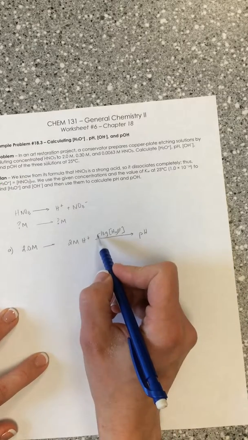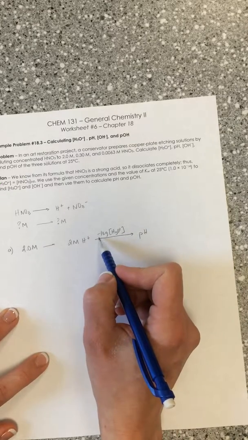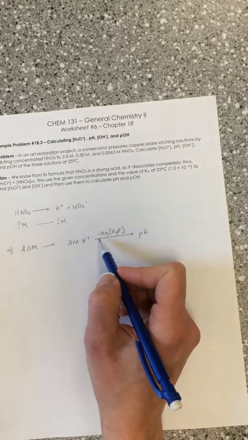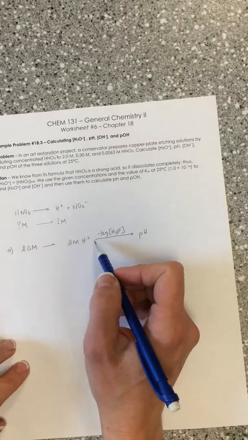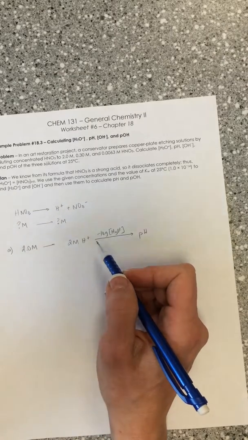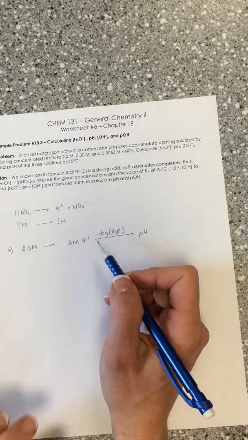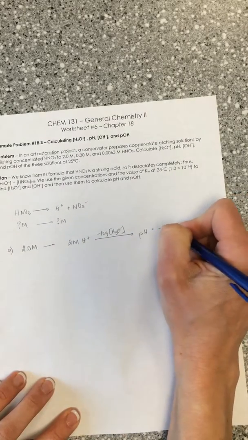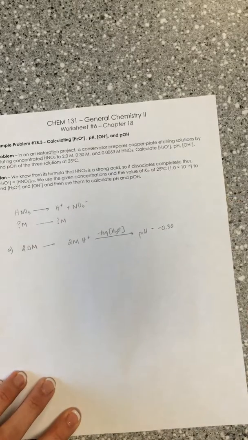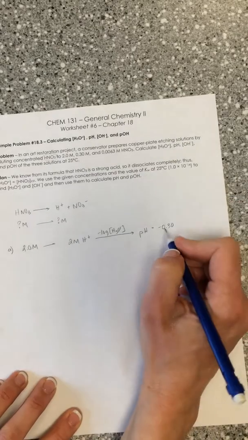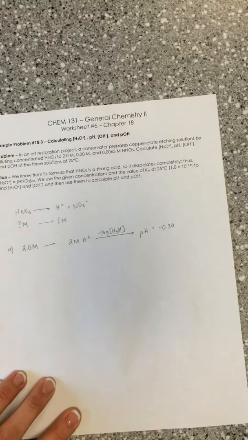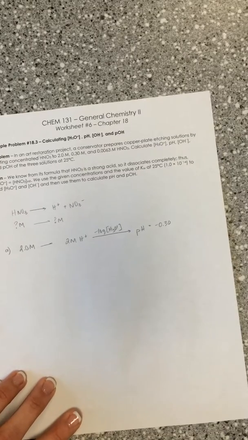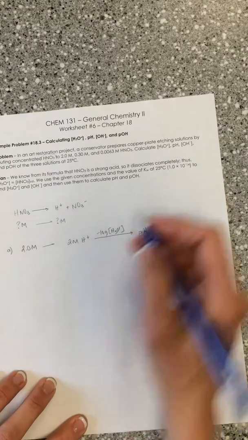you need to figure out in your calculator, is it one where you can write this whole string of math there, or do you have to put the number 2 in, press the log function, and then take the negative of it? So make sure you're familiar with how your calculator works. You should get minus 0.3 here. It's okay to have a negative value for pH here. It just means it's an extremely acidic solution.